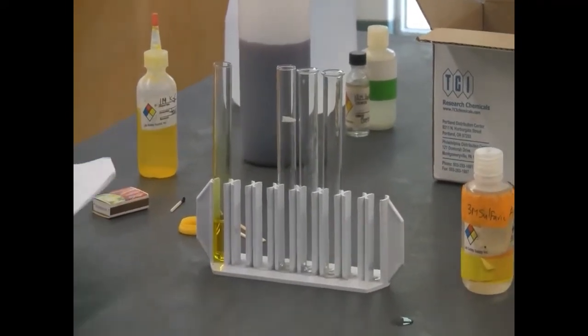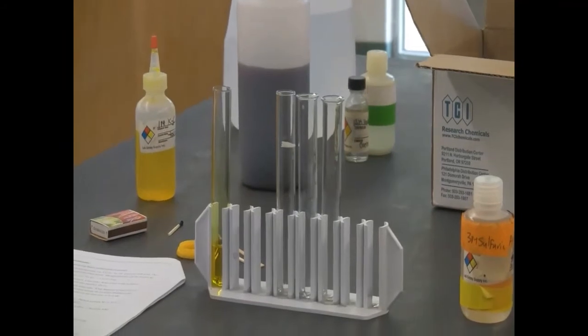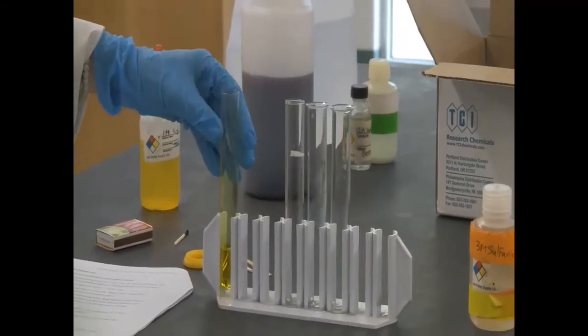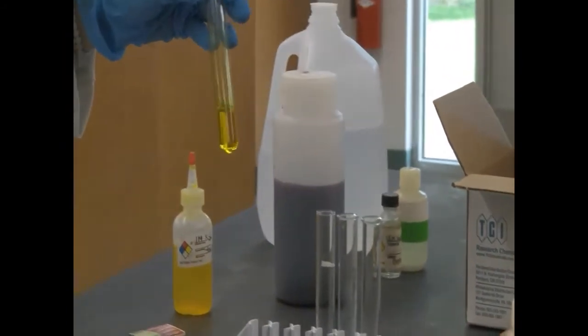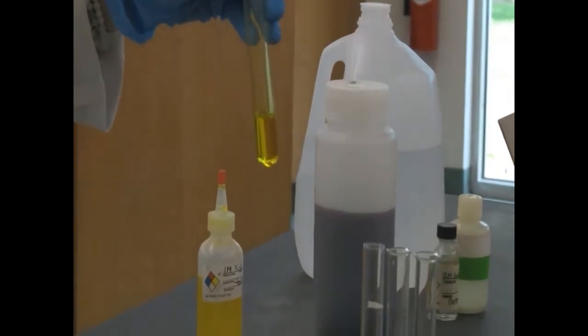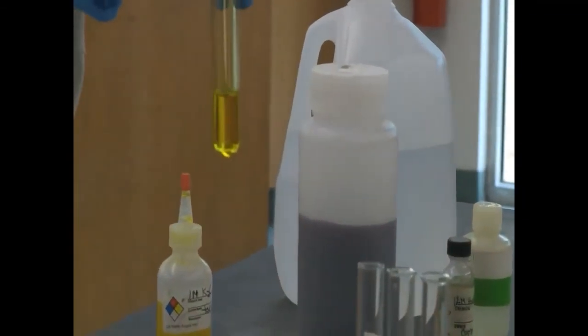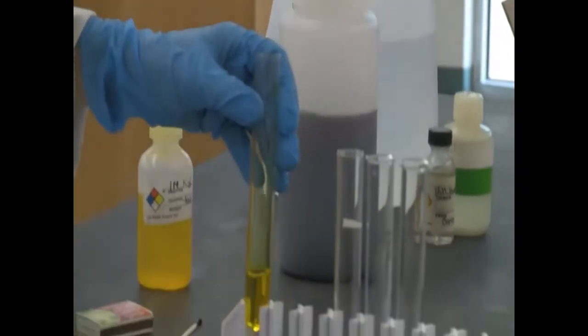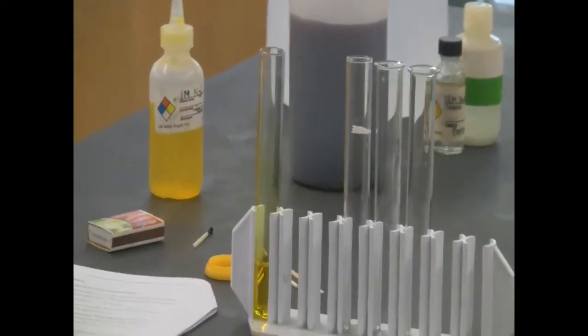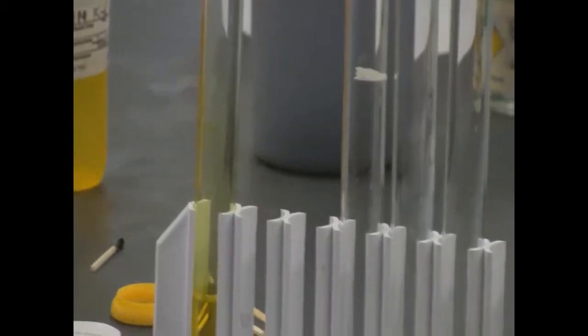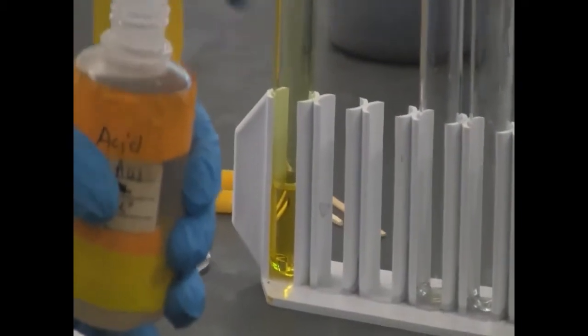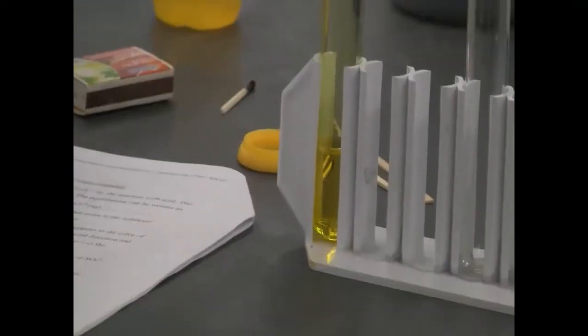So first, let's observe the color of this reagent. This is 3 milliliters of the 1 molar potassium chromate solution. Check the color, write down the color in your report. Okay. Now I'm going to add several drops of the sulfuric acid into it. Then you're going to check the color of the solution.